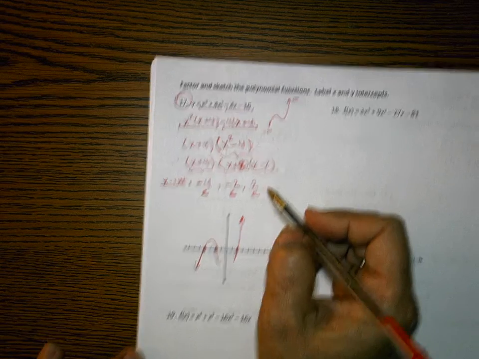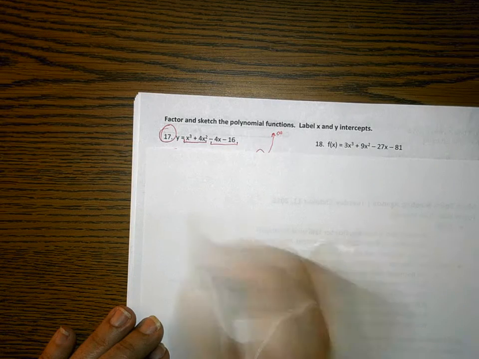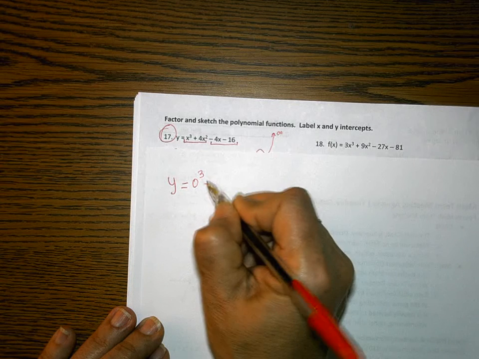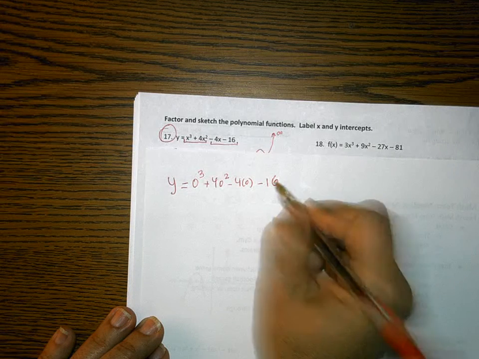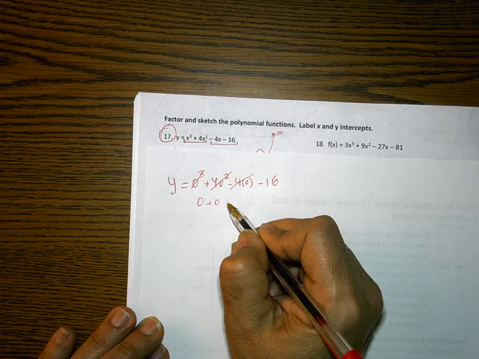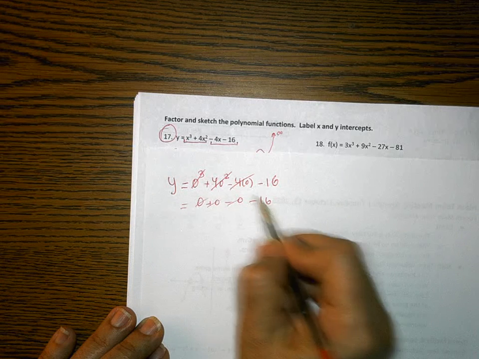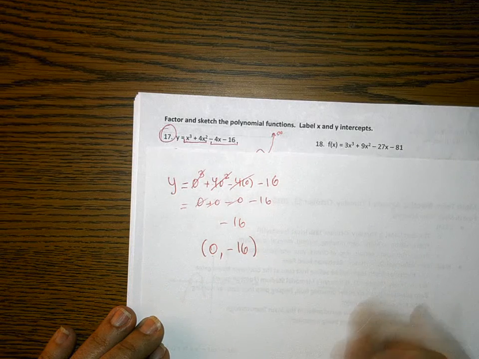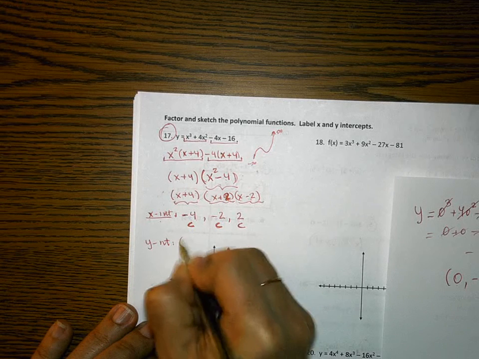So if you go back to your original problem right here, and I'm going to work that out right here for the y-intercept. For the y-intercept, I replace every single x with a 0. So I'll have 0 cubed plus 4 times 0 squared minus 4 times 0 minus 16. 0 cubed is 0, 4 times 0 squared is 0, negative 4 times 0 is also 0, and minus 16. So you end up with 0, 0, 0, you get negative 16. So when I plugged in a 0 for all the x's, we got a negative 16 for y. And that is the work, so you can see our y-intercept is 0, negative 16.